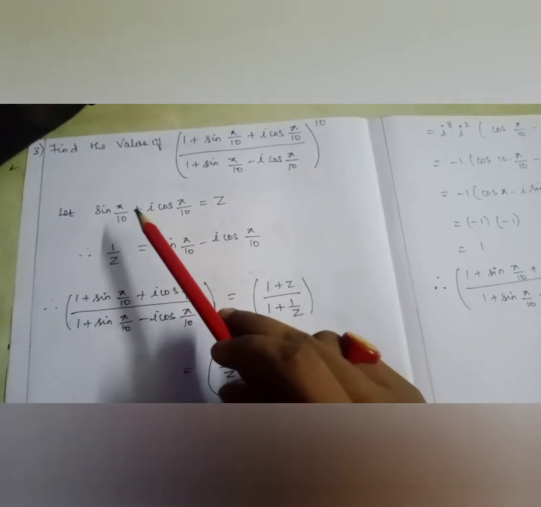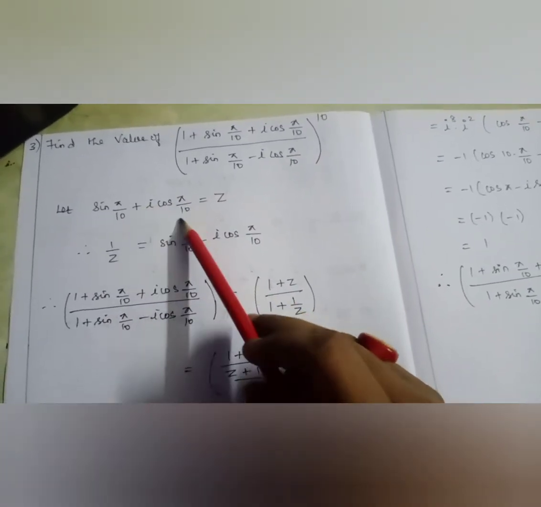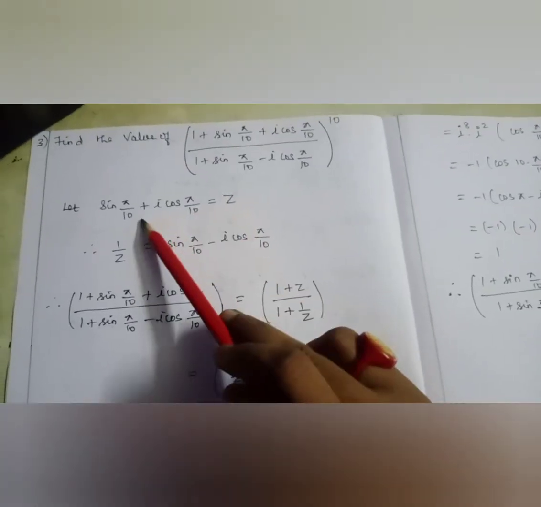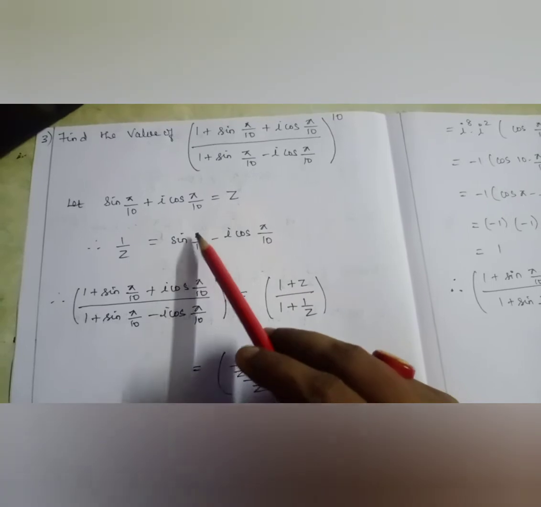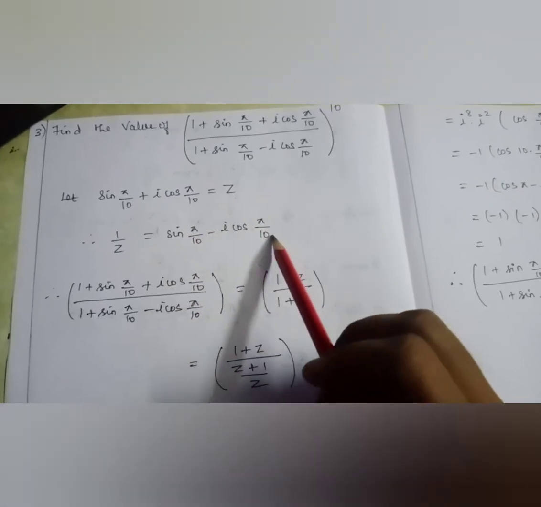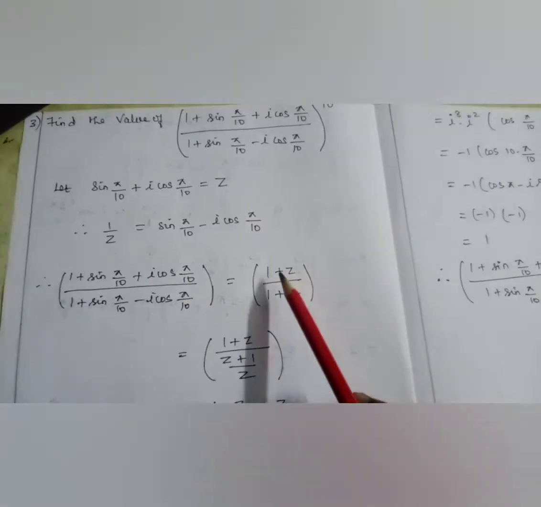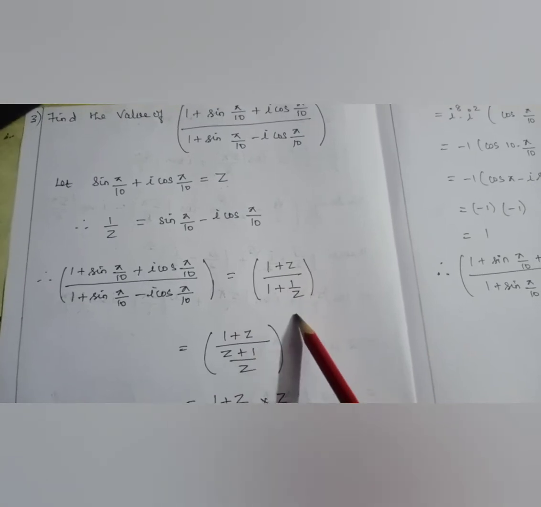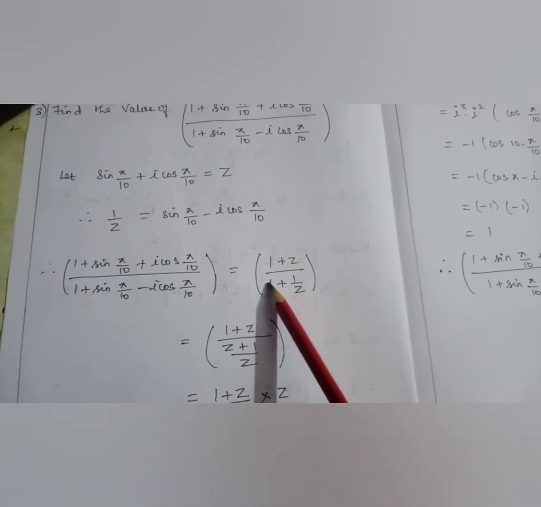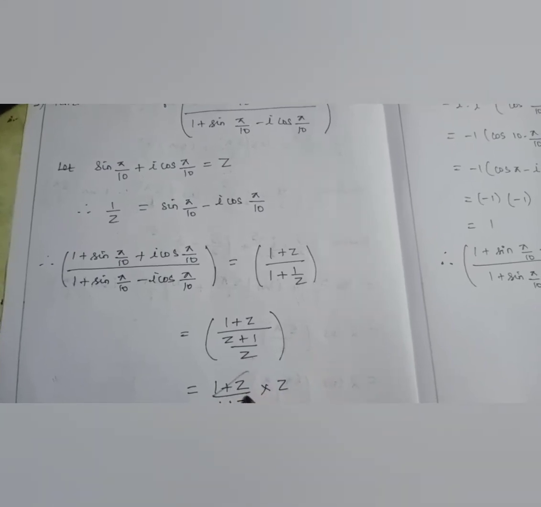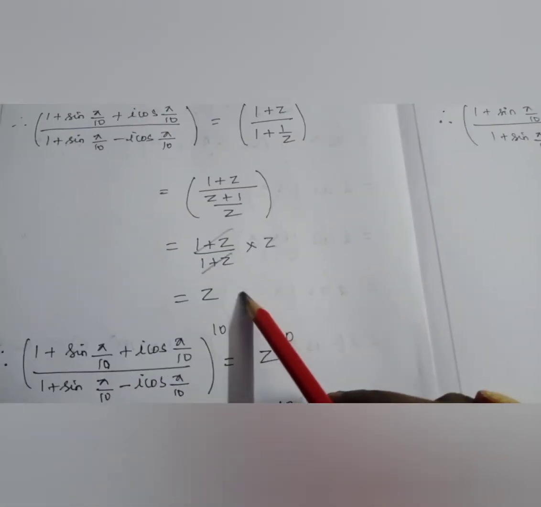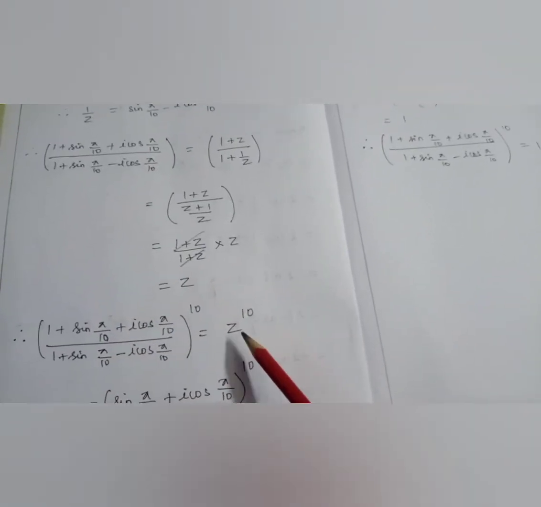So first what we will do, we will assume sin pi by 10 plus I cos pi by 10 as z. So if sin pi by 10 plus I cos pi by 10 is z, what about sin pi by 10 minus I cos pi by 10? Obviously it will be 1 by z. So substitute 1 plus z by 1 plus 1 by z. Take LCM, it is z plus 1 by z. So this denominator, when it goes to the numerator, 1 plus z gets cancelled. So you will have only z. So this whole expression was simplified to z.